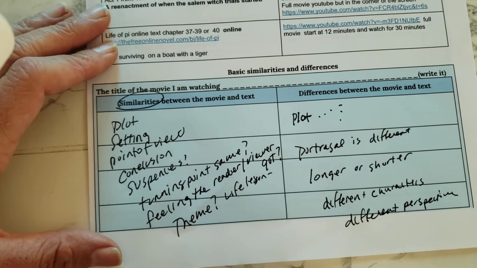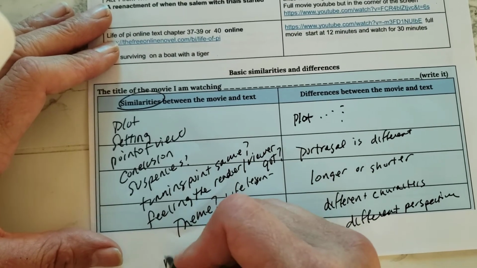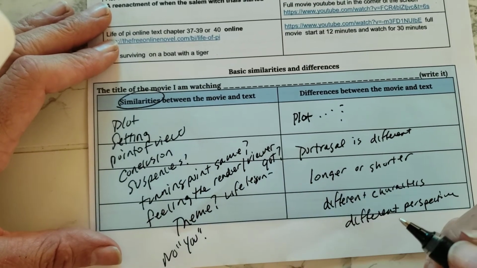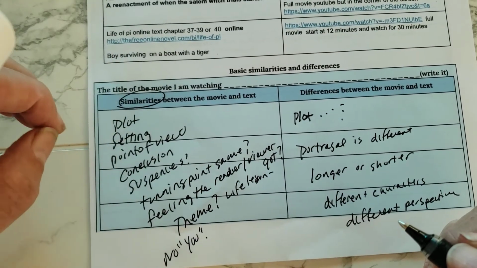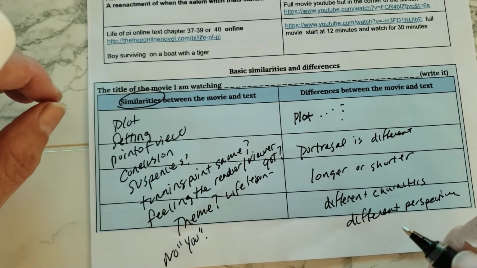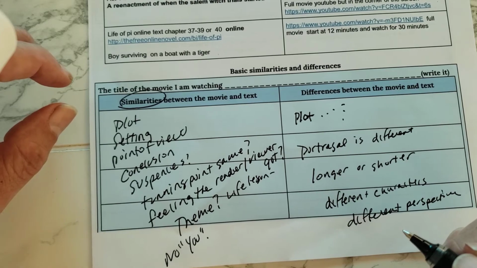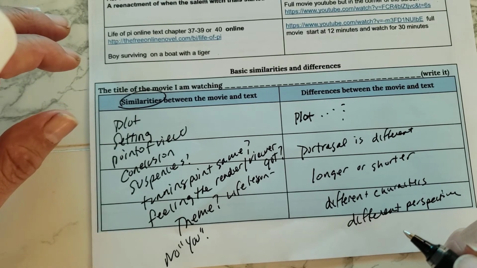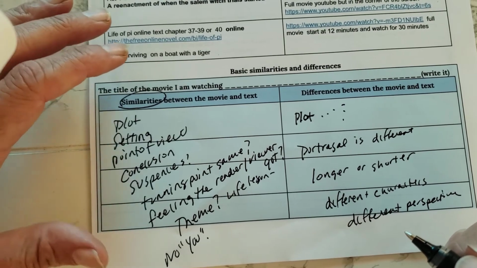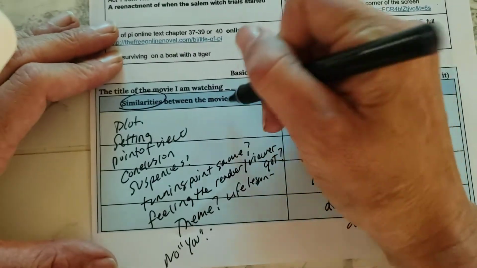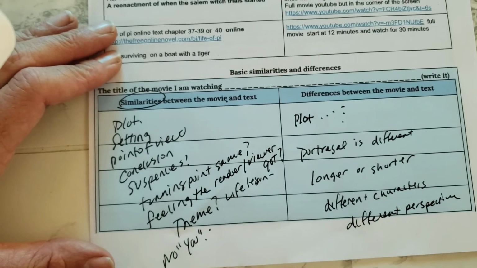Remember, don't use the word you. No you. Okay? You just write it. You don't say, for instance, the theme was you should have second chances. The theme would be people should have second chances. So you're thinking about all these things to get what's similar, okay?